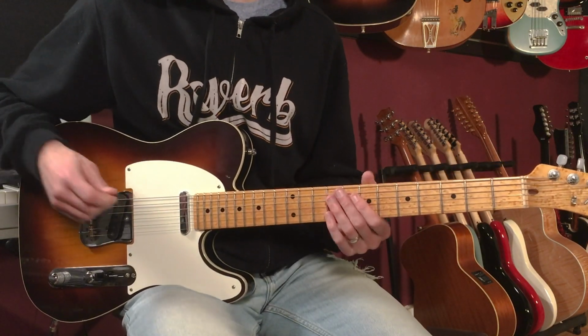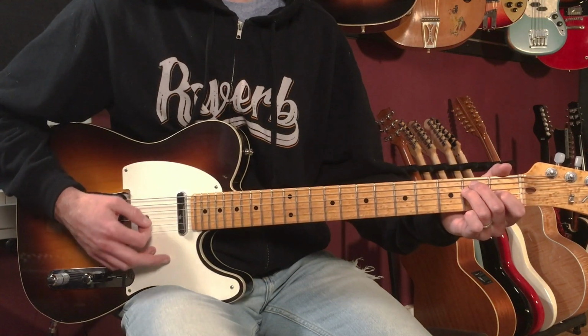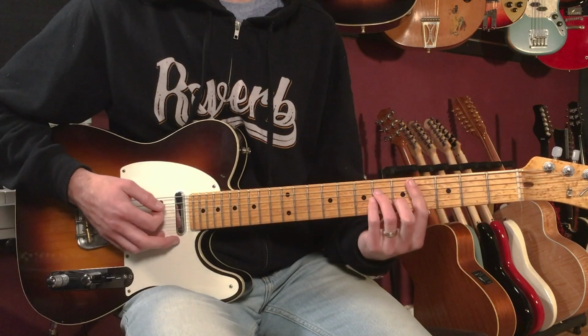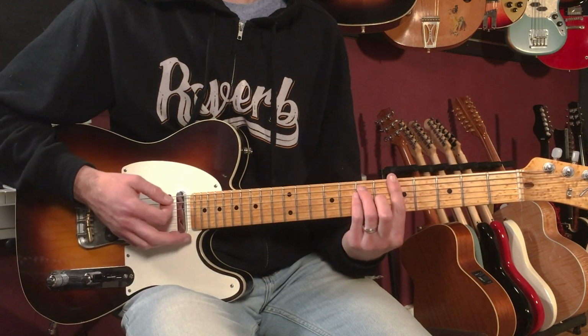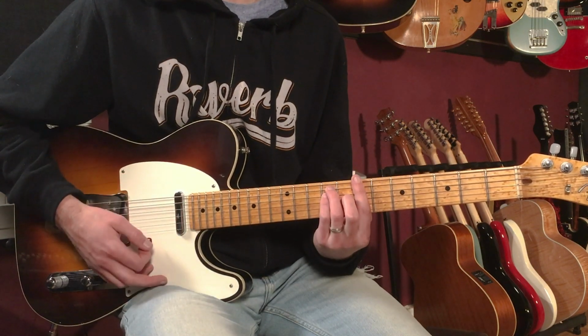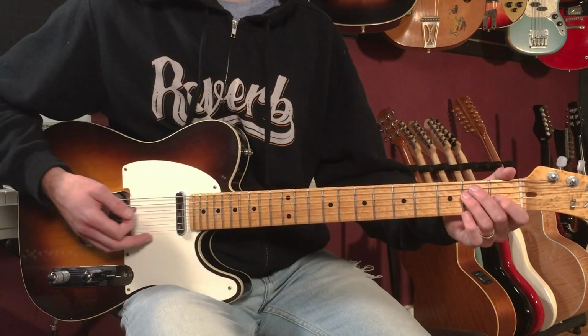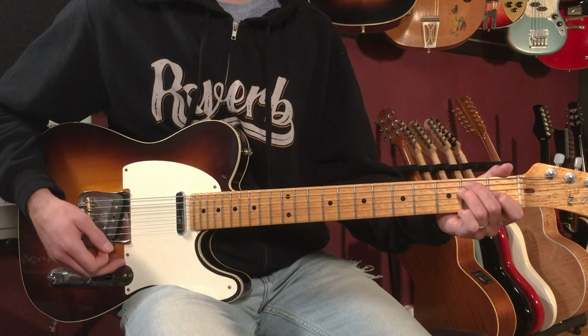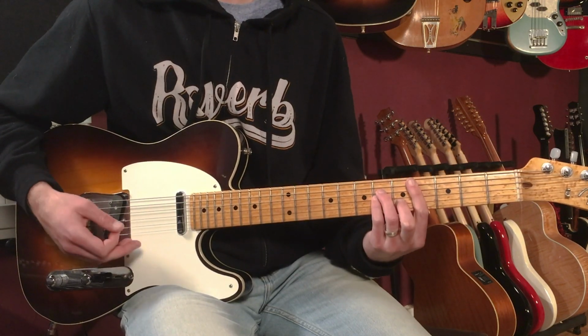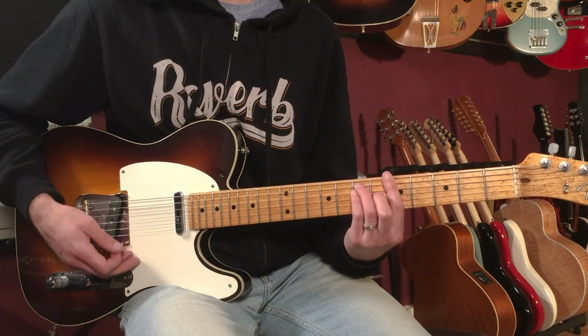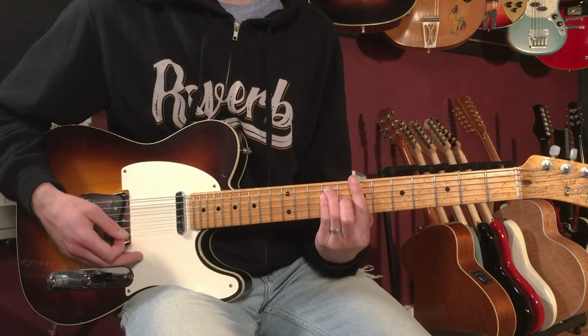So this is our little chorus section, and we're going to go down to an E chord, then C sharp minor, then A, then B. And each one of those chords lasts one bar. So 1, 2, 3, 4, 1, 2, 3, 4.